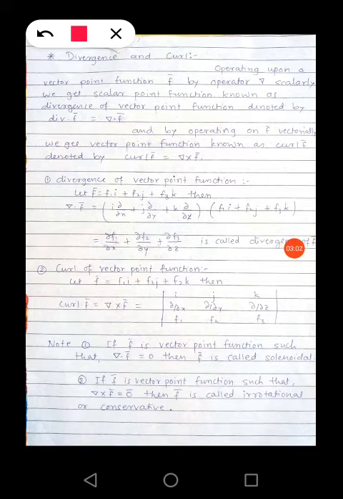Now see the curl of a vector point function. Let f bar be equal to f1 i plus f2 j plus f3 k. Then curl of f bar, equal to del cross f bar, is nothing but the determinant in which the first row has the coefficients of del, dou by dou x, dou by dou y and dou by dou z. In the second row are the coefficients of i, j, k respectively, and in the third row the coefficients of i, j, k from f bar.